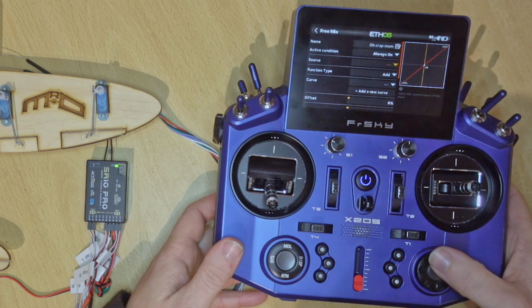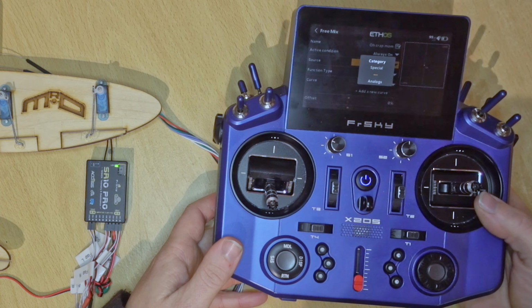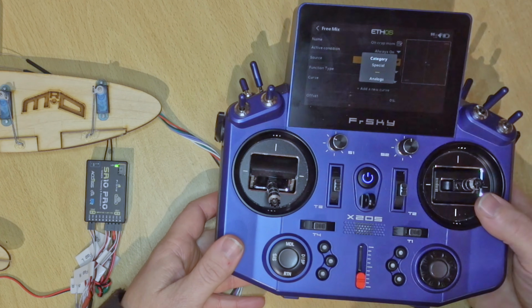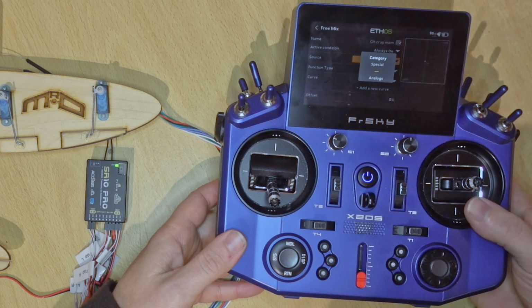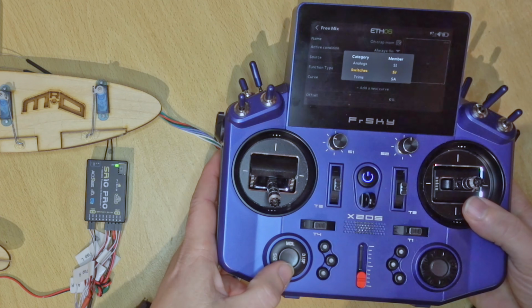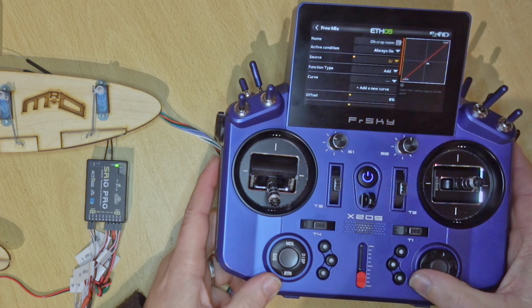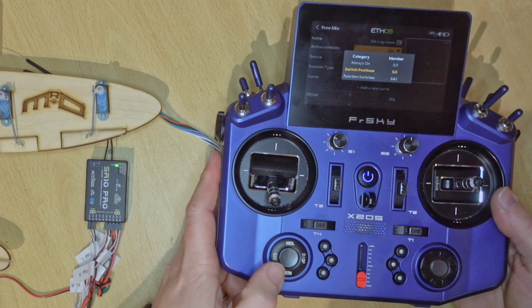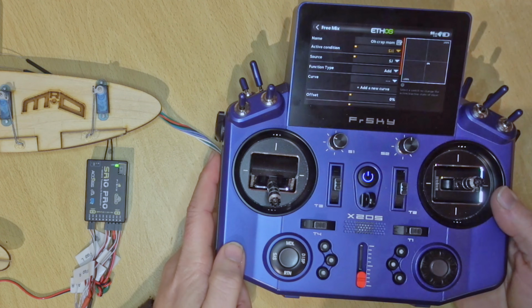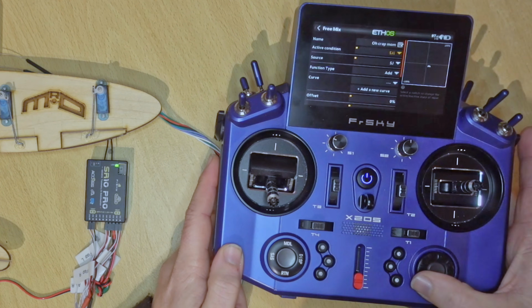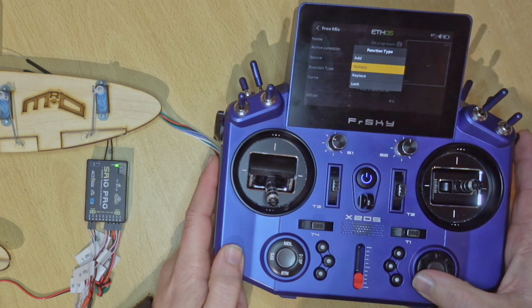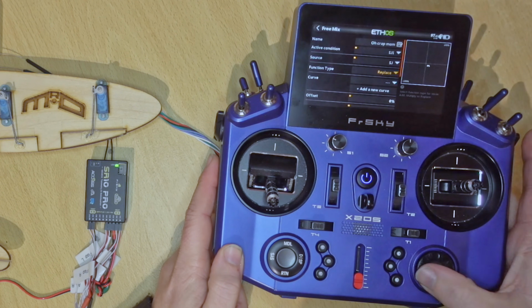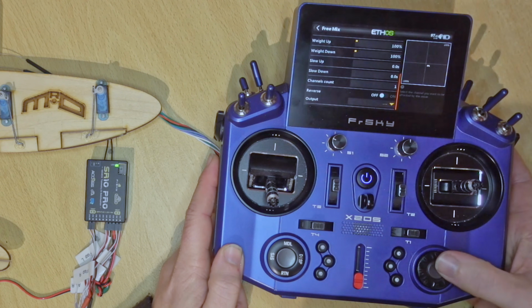So I'm going to set the source to the momentary switch on the back. We could use this one or whatever, but I'm just going to use the back. So I'm going to return that. And what I'm going to do is set the active condition. I'm going to hold the switch in and then return out. So this is only active when I'm pressing the switch. We're going to go to replace, and we're going to stick this on channel 12.